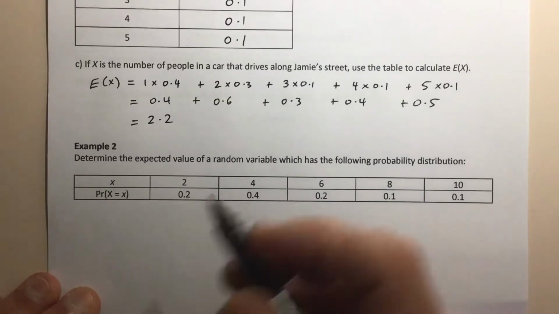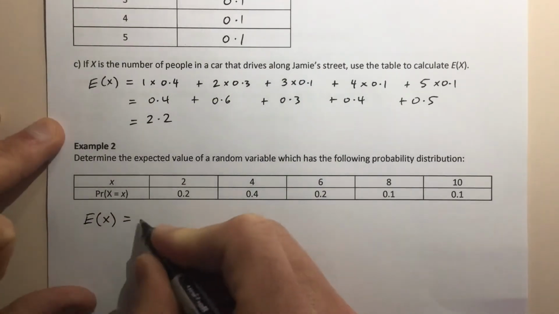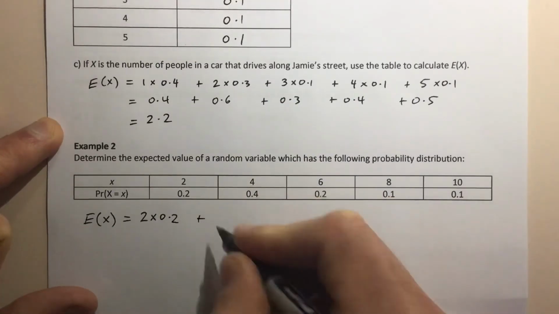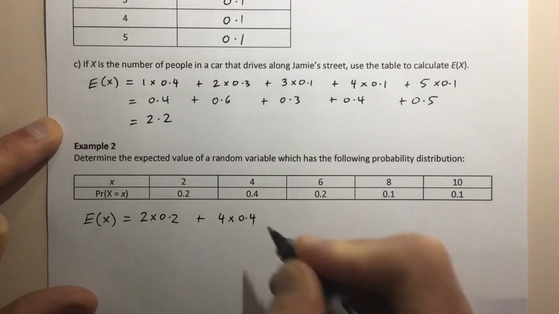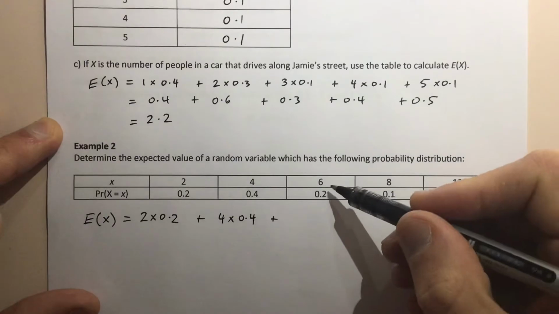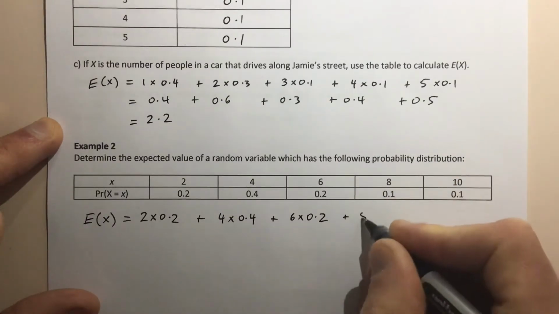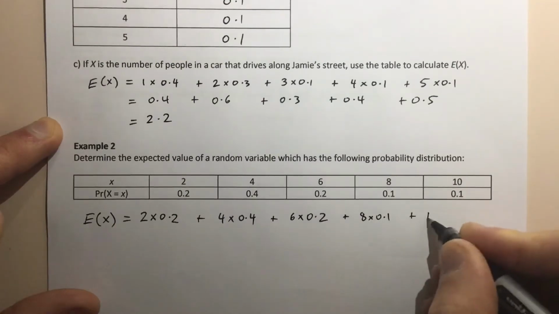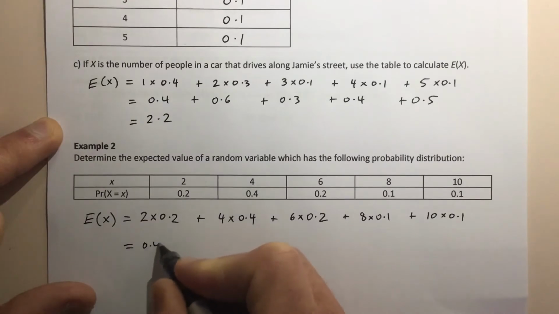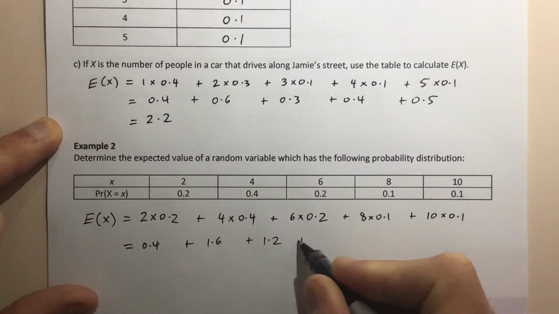And so we could say, well, the expected value then, we're just going to go straight to the formula approach, which is to multiply each x value by its probability. So 2 times 0.2 plus 4 times 0.4. In fact, if you understood the previous example, you might want to pause this now and have a go at the rest of the question yourself, but I'll keep going through. So 6 times 0.2 plus 8 times 0.1 plus 10 times 0.1.